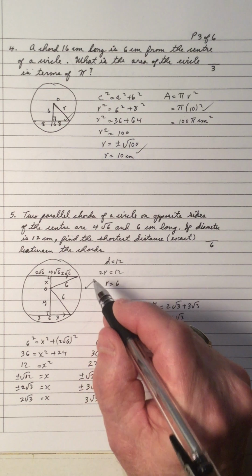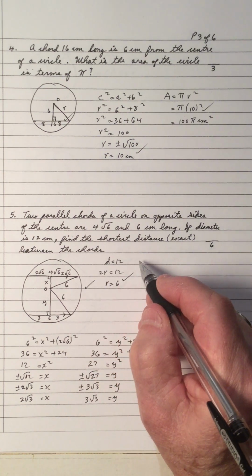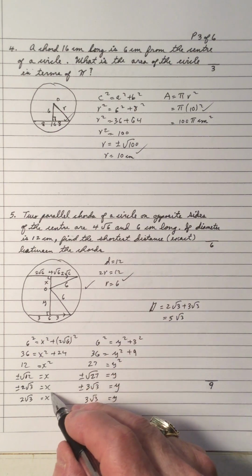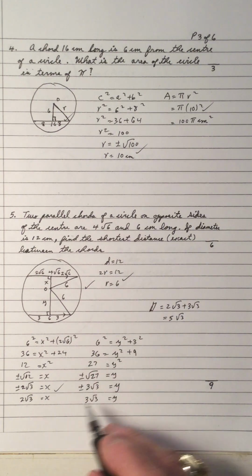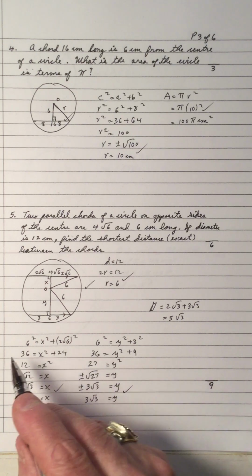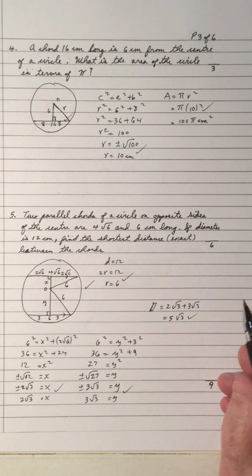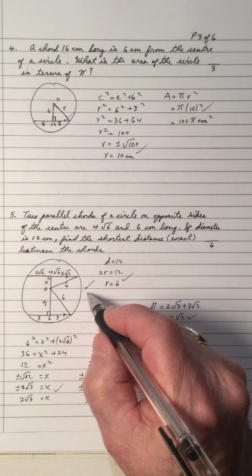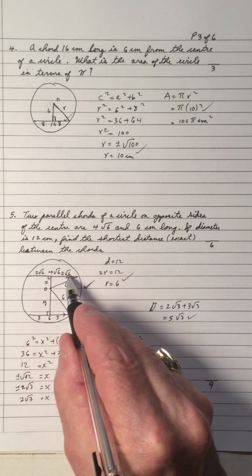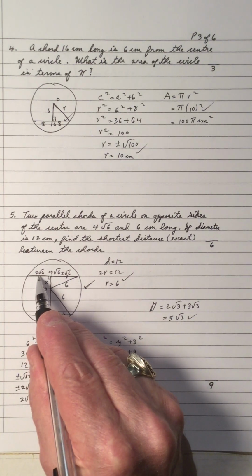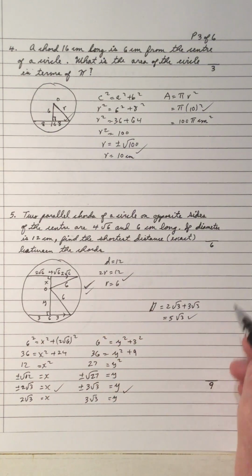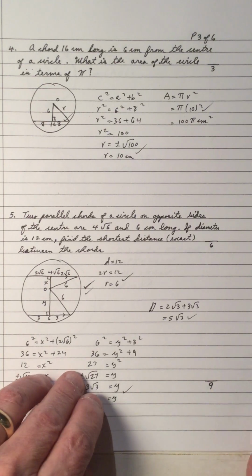So if you get the diagram drawn, you get a mark. If you got the radius, you get a mark. If you have the 2 root 3 and you have 3 root 3, and you added them up. So there's 1 for the diagram, and because it's a perpendicular bisector, if you got 2 root 6 on each of these, and you got 3 on each of these, there's 2 marks here. So 6 altogether, 9 for the page.